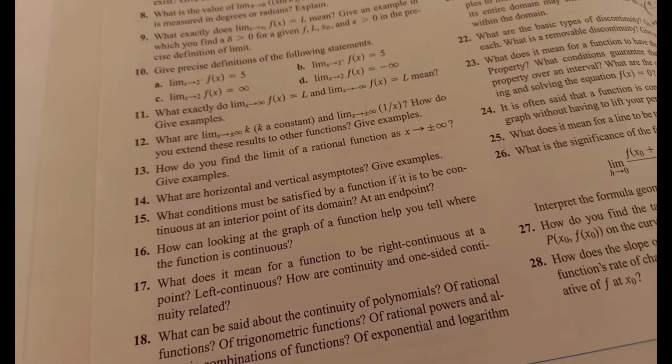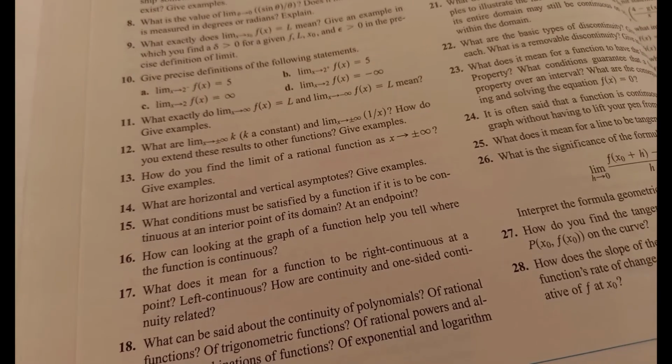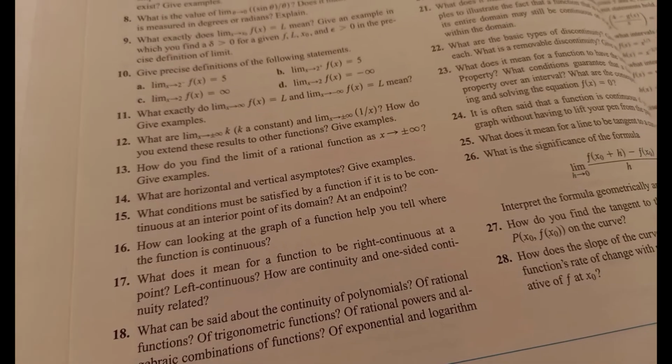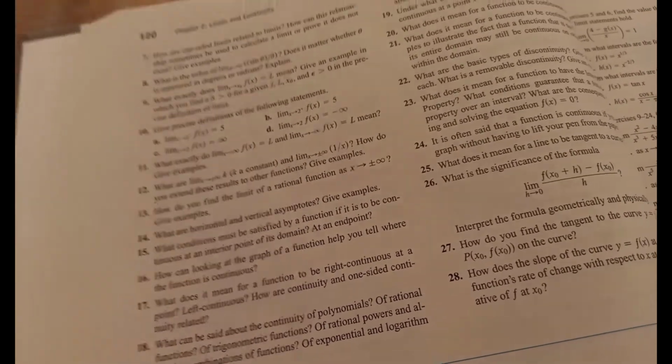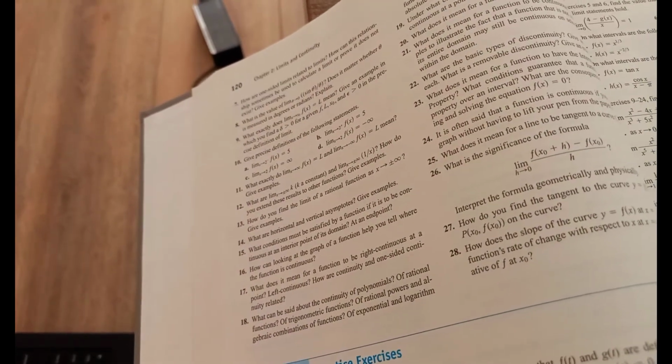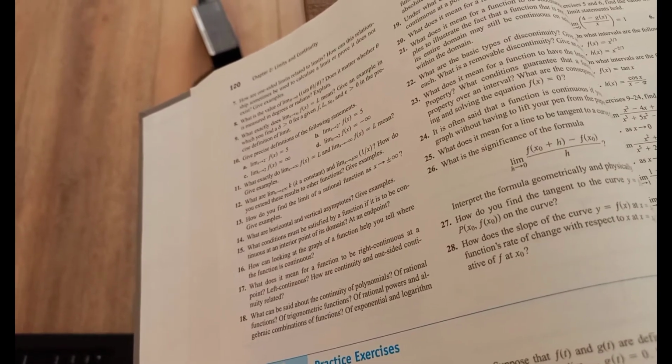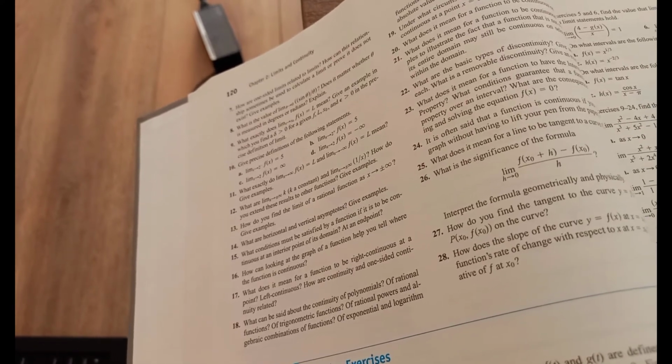What conditions must be satisfied by a function if it is to be continuous at an interior point of its domain or at the endpoints? See, these questions are conceptual and they really get at the roots of the things that you learned. So in trying to answer these questions, you will come across things that maybe you didn't learn well enough, or things that you just didn't think about at all. And as a result, you will have a much richer foundation in calculus.